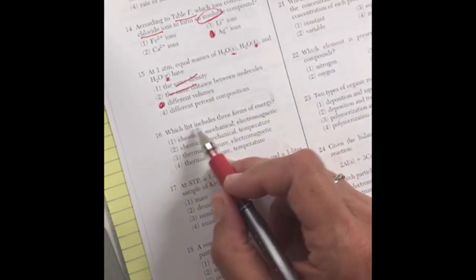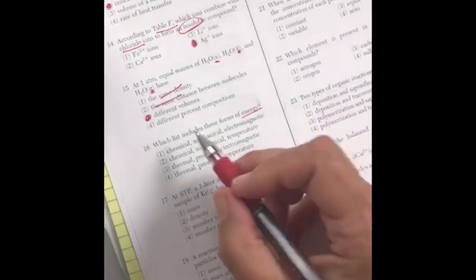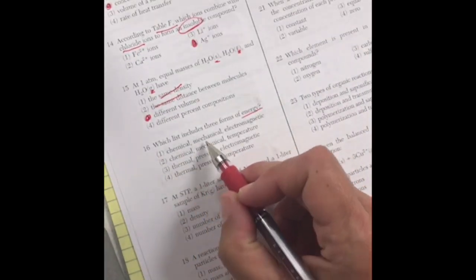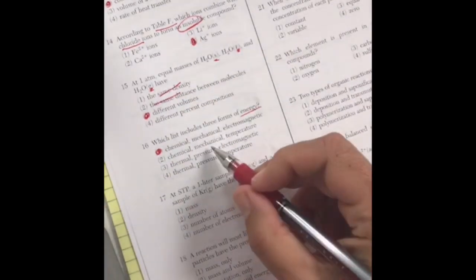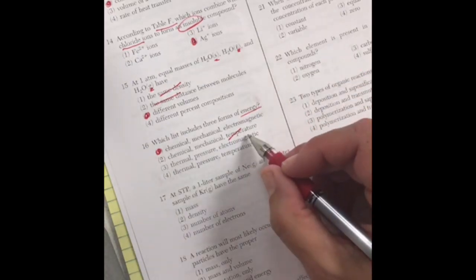All right. Which list includes 3 forms of energy? So which ones are energy? Chemical energy, mechanical energy, electromagnetic. Yes, those are all true. Let's look at the other ones. Temperature is a way to measure kinetic energy, but it's not a form of energy. So we cross that one out. And pressure is not a form of energy. So that's why those ones aren't right.